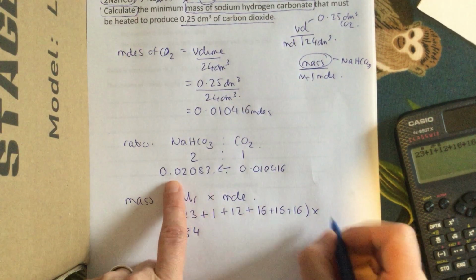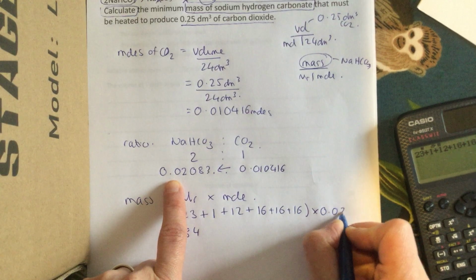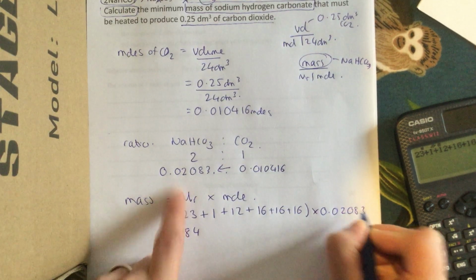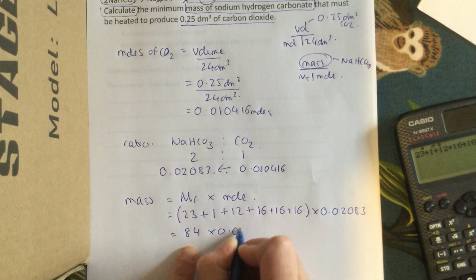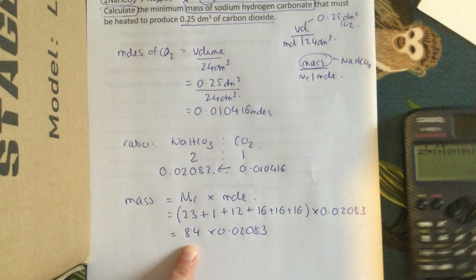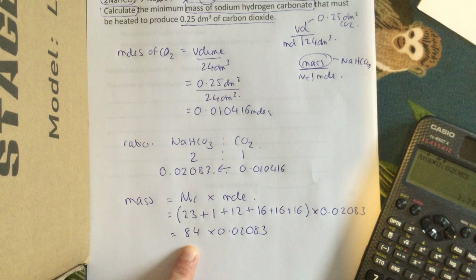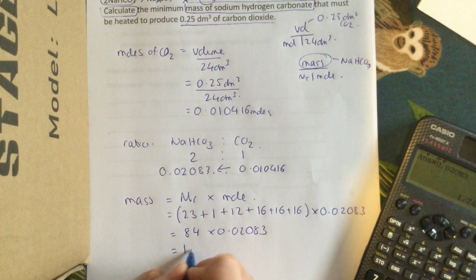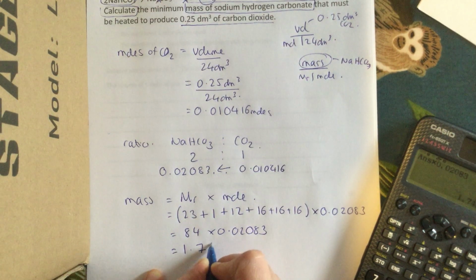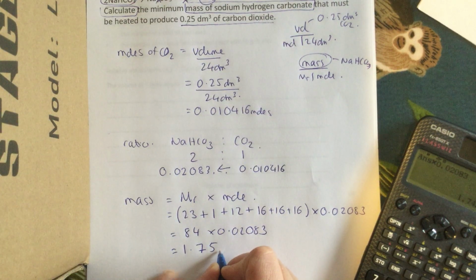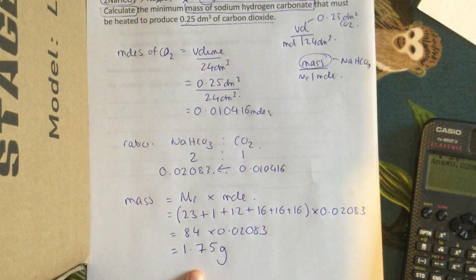I need to times that by my moles, which is 0.0208. That gives me 1.7, I'm going to round to 1.75, and that's going to be in grams because it's always in grams with my equation.